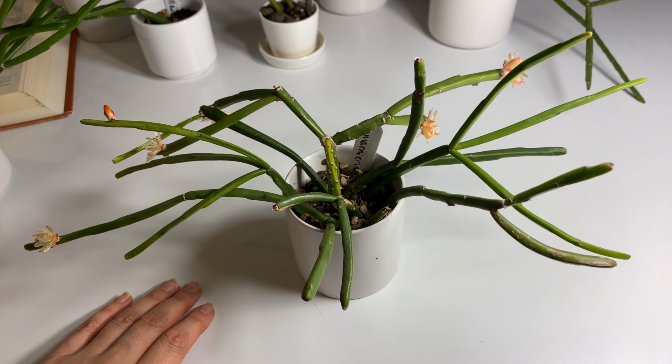I absolutely love this plant. I love those flowers. I love it.